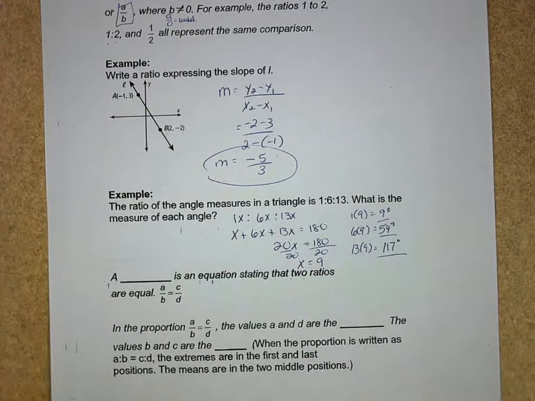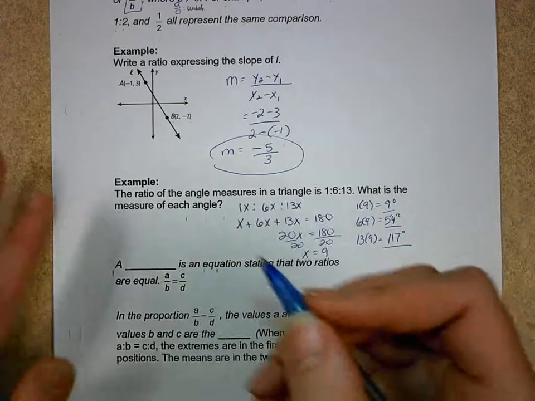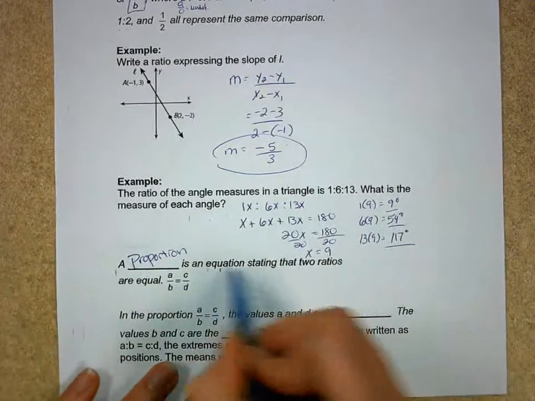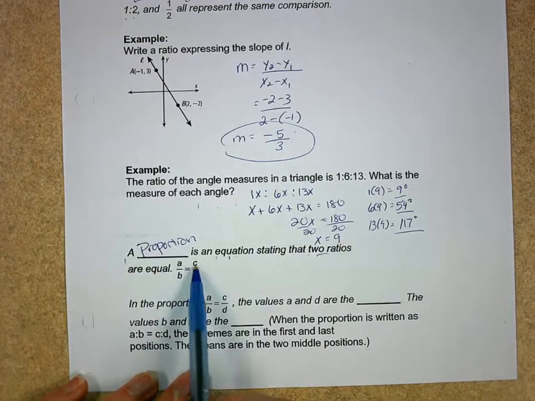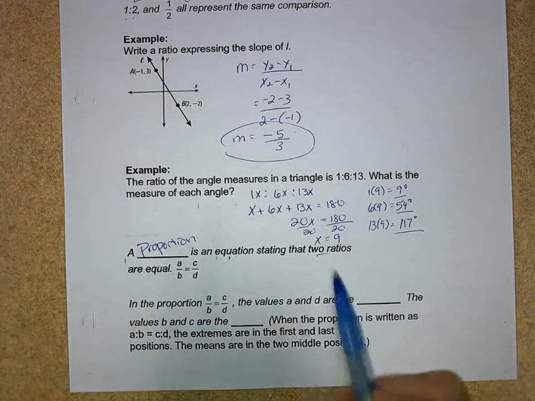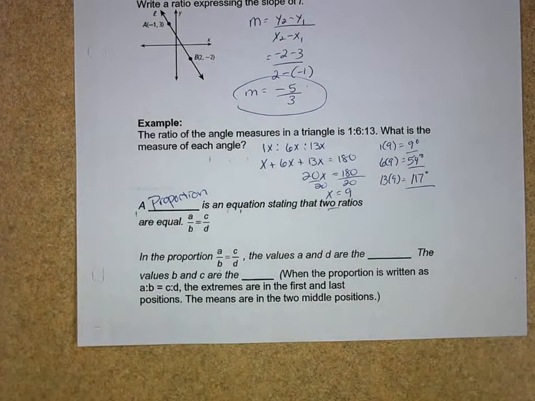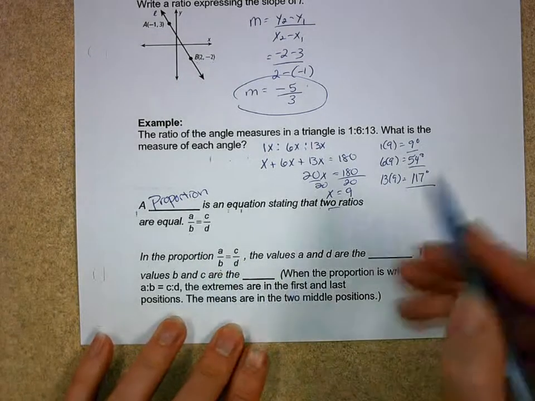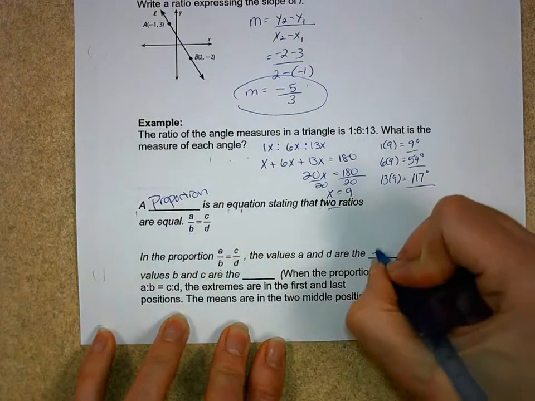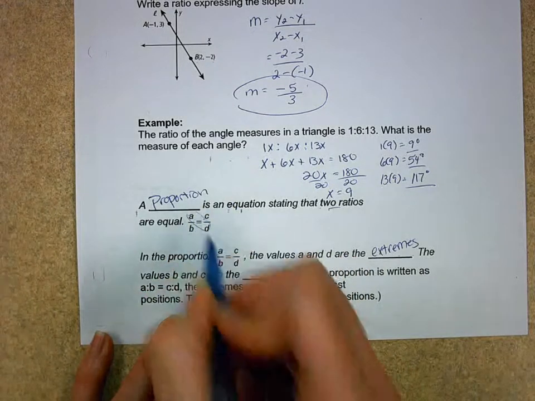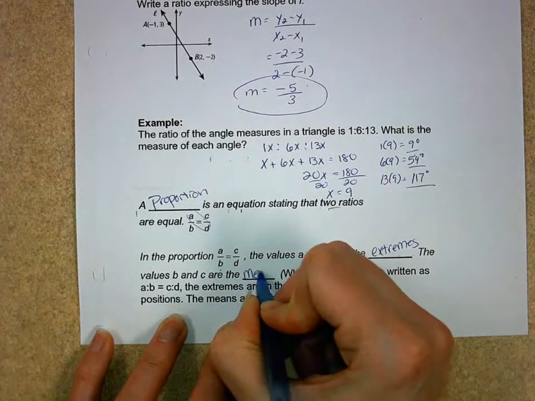Now, we go a step further. If we just had ratios, it'd be no big deal, but we put them in equations, and so we have what's called a proportion. A proportion is an equation stating two ratios are equal. We have A is to B as C is to D. Notice how I just read that. A is to B as C is to D. Now, in a proportion, we actually identify the different parts, and you're going to hear me use this terminology a lot this chapter. A and D are called the extremes, and B and C are called the means. Notice they kind of go across. A and D are the extremes, and B and C are the means.